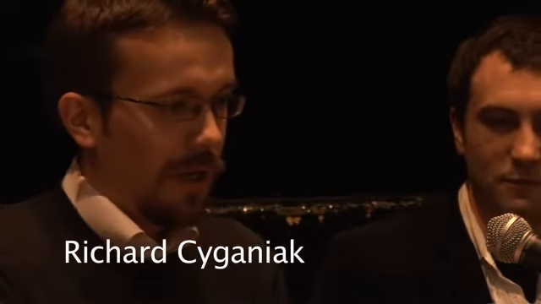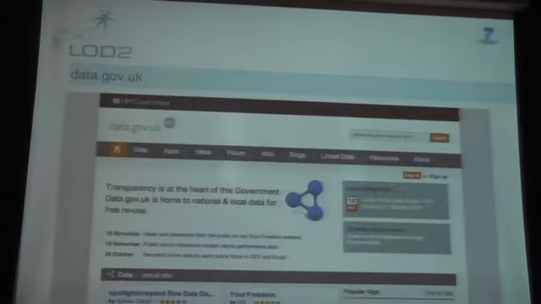Okay, so I'm going to spin on the story a little bit. Here we go. So this is Cyganiak. This is a community-maintained registry of hopefully open and machine-readable data packages. It's by no means the only data catalog in the world. We've seen probably 20 of them on the slides already today. And so here are a few more.